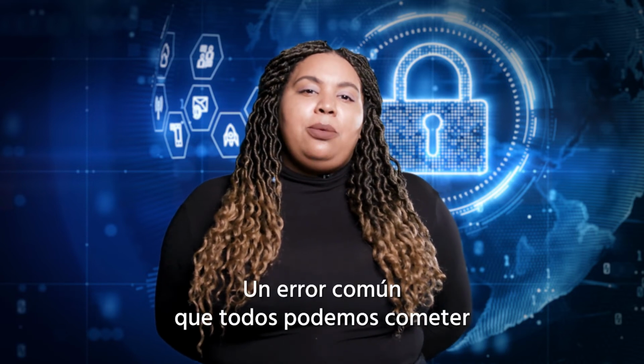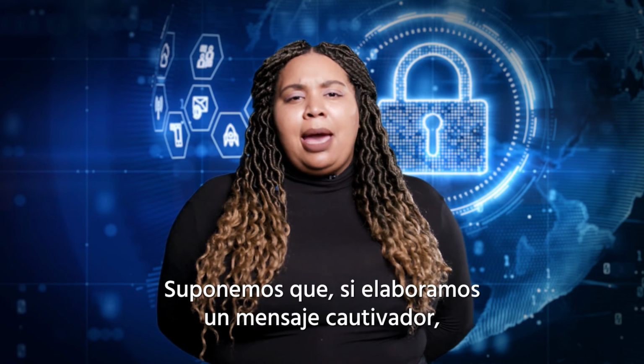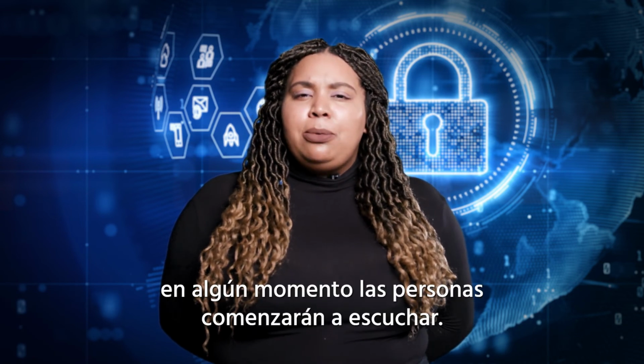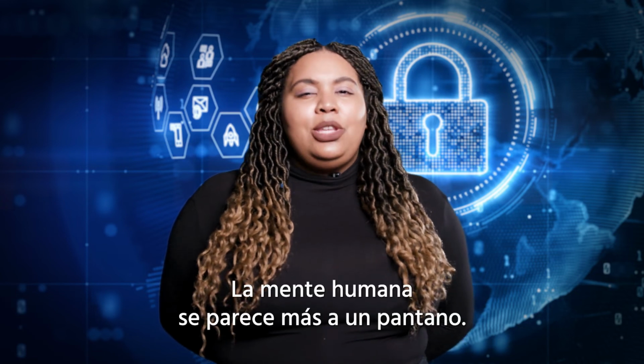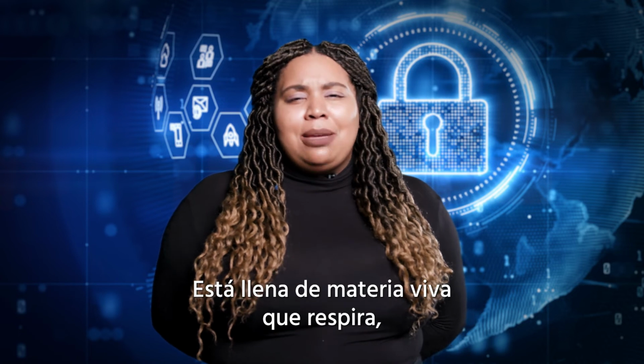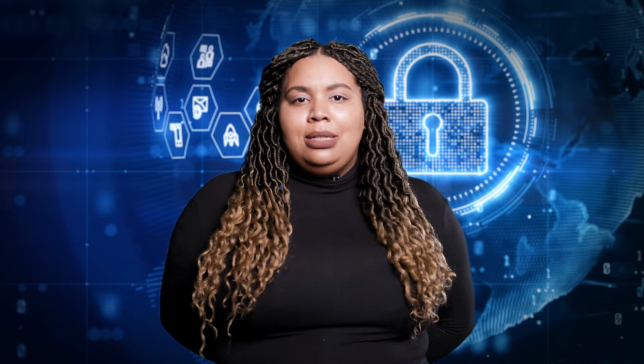A common mistake we can all make is to imagine the human mind as a blank slate. We assume that if we craft a captivating message and repeat it over and over, eventually people will begin to listen. The human mind is more like a swamp. It's filled with living and breathing material, and anything put in it will interact with what is already there, sometimes in unexpected ways.